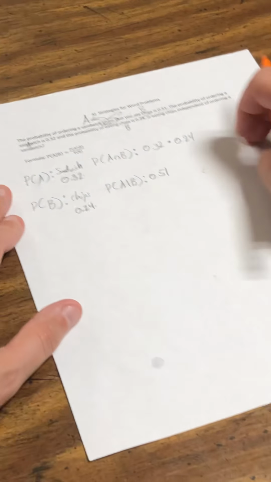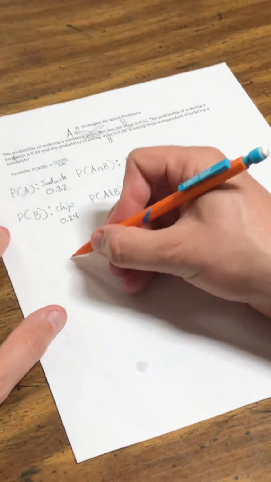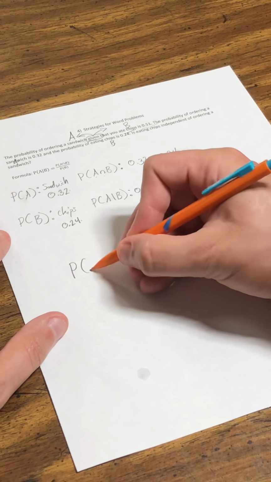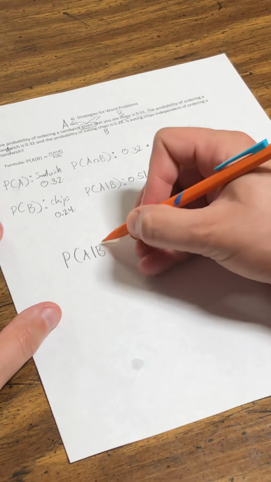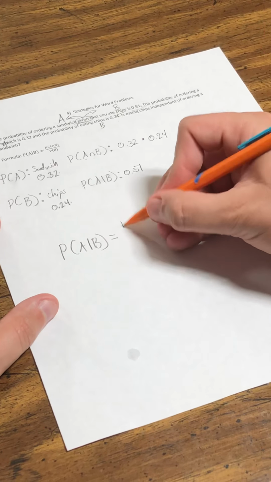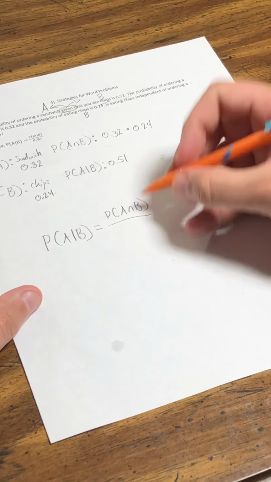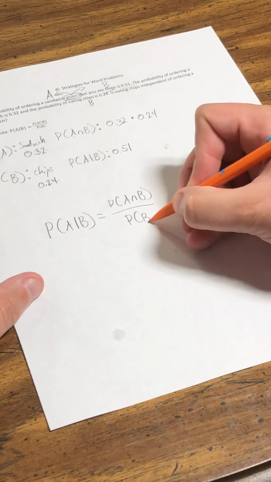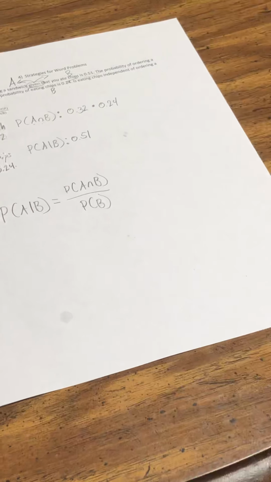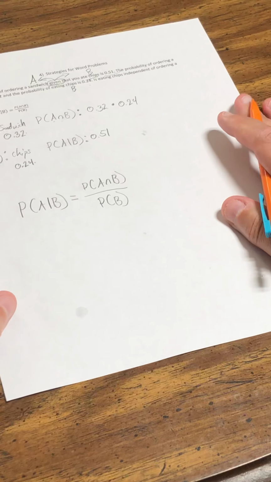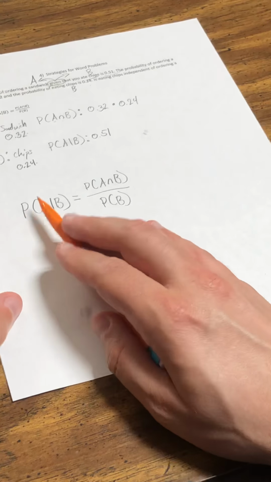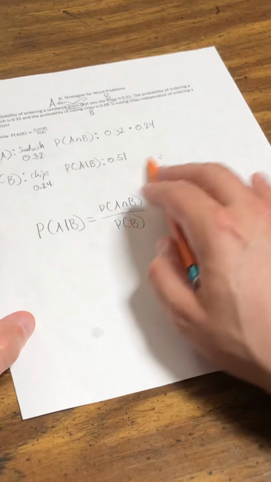So now that we have all four pieces, we're going to plug them into this equation. I'm going to write it out. It's the probability of A, given that B has already happened, is equal to the probability of A and B divided by the probability of B. Now, all we're going to do in this situation is plug in the stuff that we have. For instance, the probability of A given B. Oh, we have that right here.